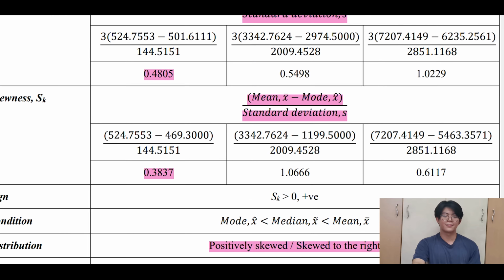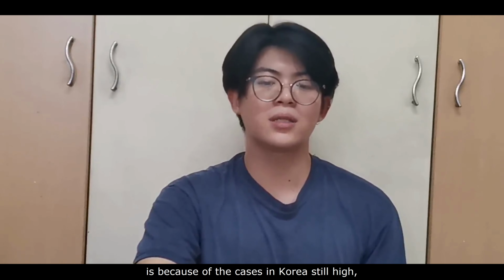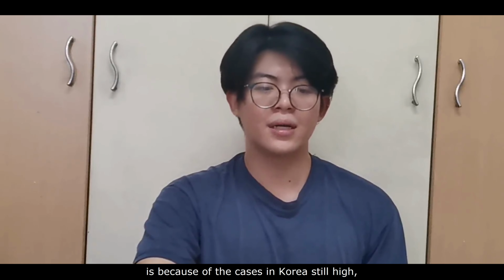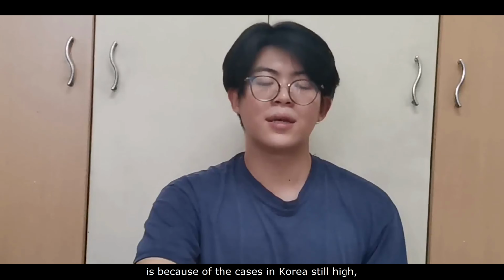Both formulas attributed skewness greater than 0, so the data is positively skewed, also known as skewed to the right. The skewness is positive because the cases in Korea are still high, leading to a larger mean of cases. The high cases might be caused by the South Korean government having lowered the epidemic prevention response and further relaxed business restrictions in various places.